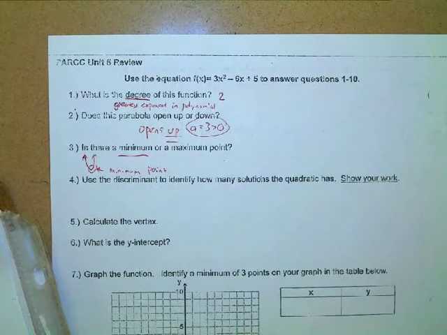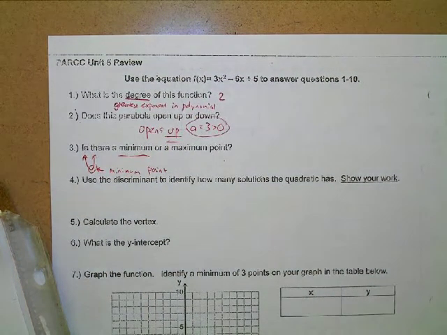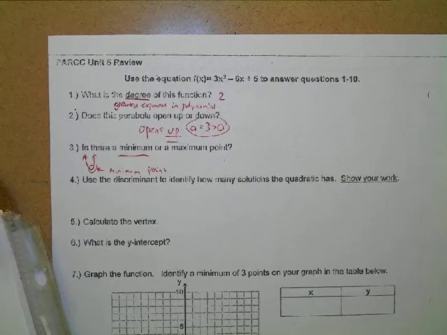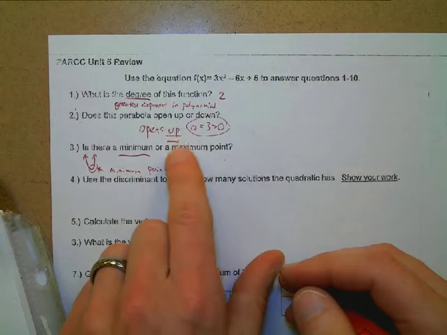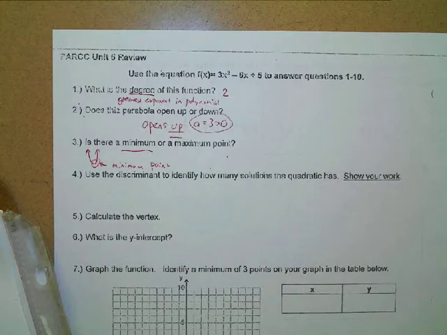What kind of A value will we need to have a maximum point? A negative A value, right? We would need A to be negative. We need our lead coefficient to be negative in order to have a maximum point. So this is a minimum point. What we got right there, minimum point.